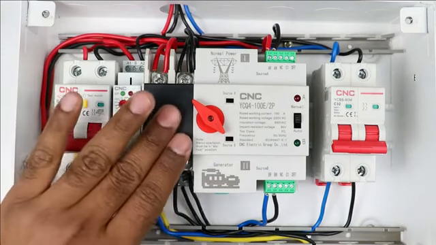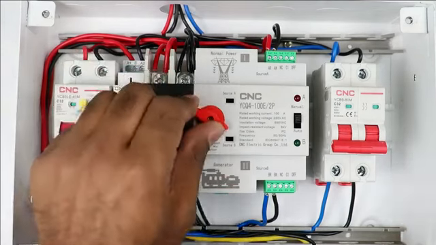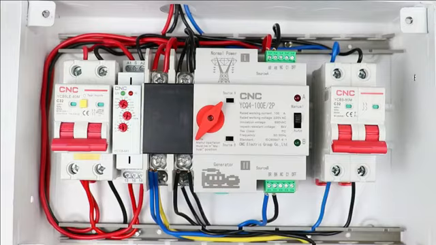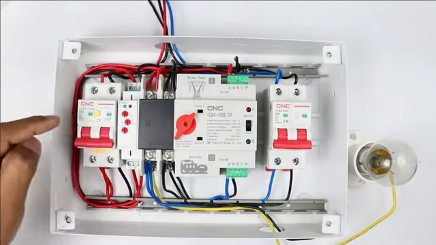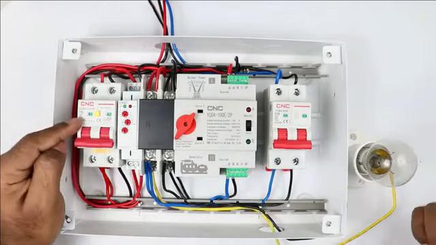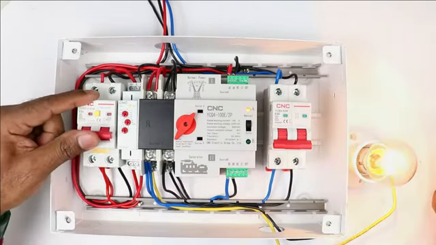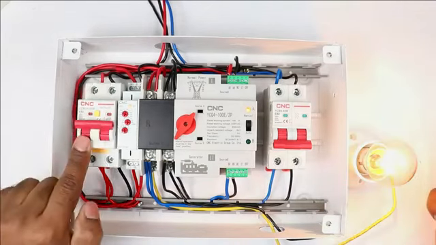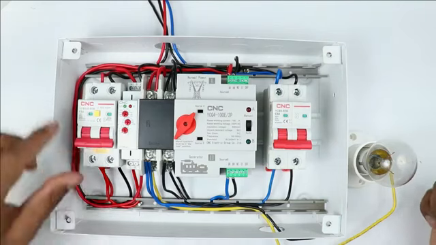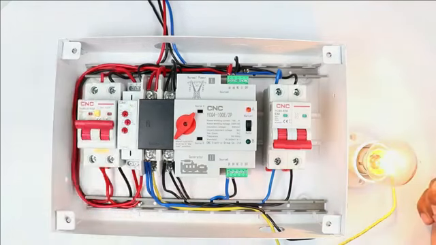Now at this ATS, I am changing the knob at source A. I selected it at main power supply. Now if I turn on this main power supply MCB, this lamp will also turn on. You can see the lamp is on now. On turning off the MCB, the lamp turns off. On turning on, the lamp turns on.